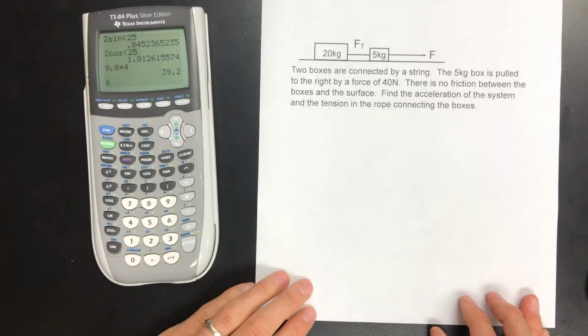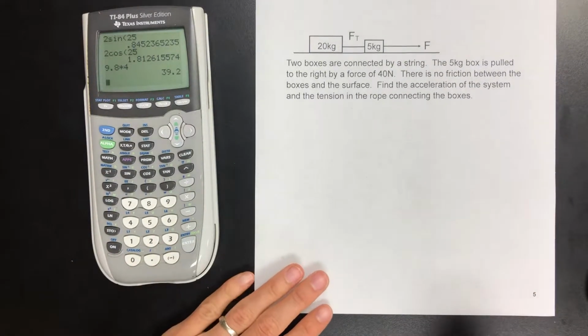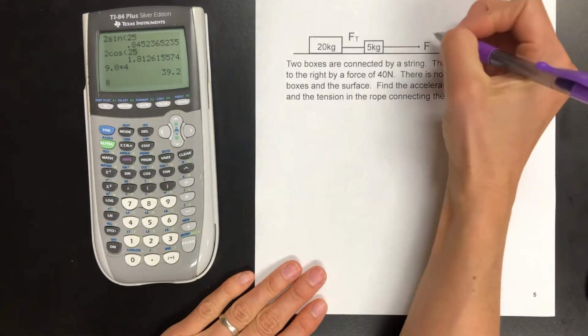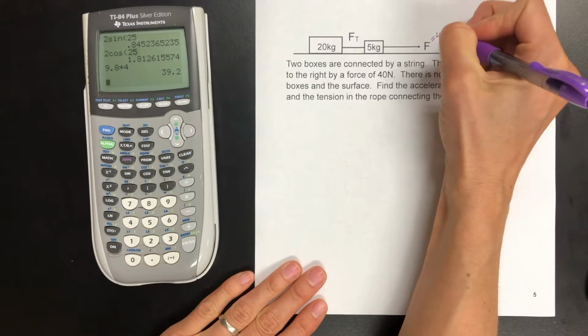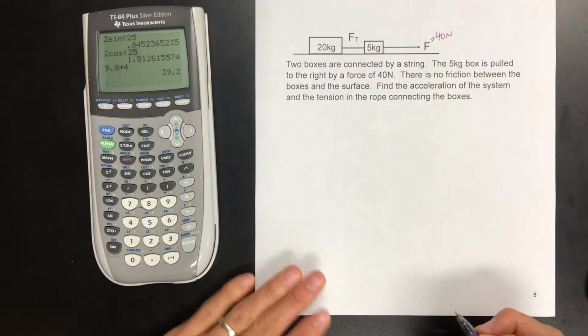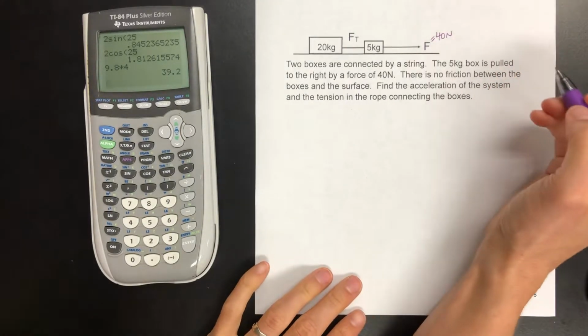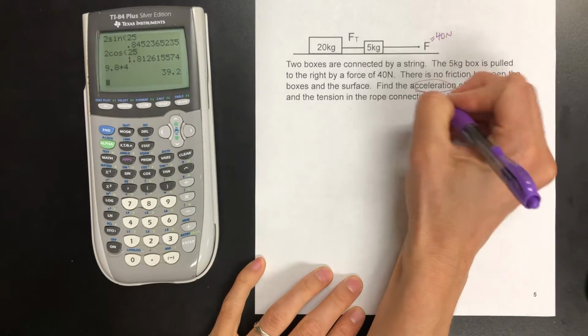My next one here is two boxes that are connected by a string. The 5 kilogram box is pulled to the right by a force of 40 newtons, so this is my 40 newton force. And there is no friction between the boxes and the surface. Find the acceleration of the system and the tension in the rope connecting the two boxes. So I have to find acceleration and force of tension.